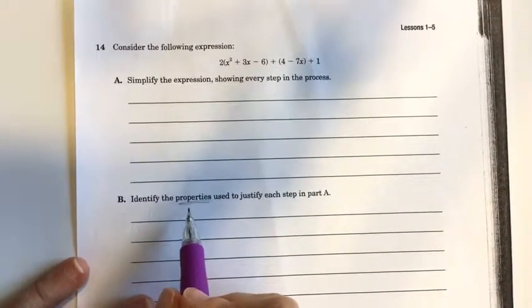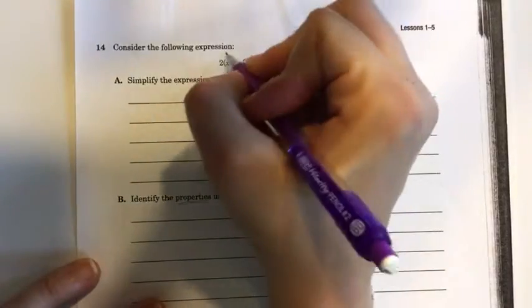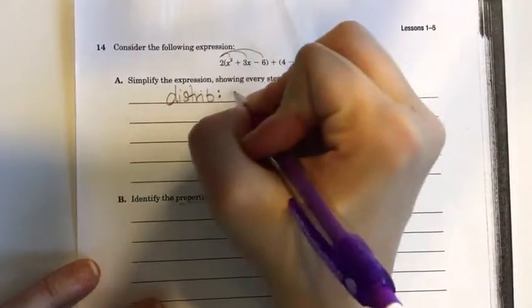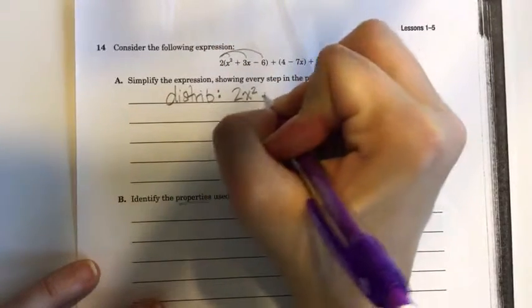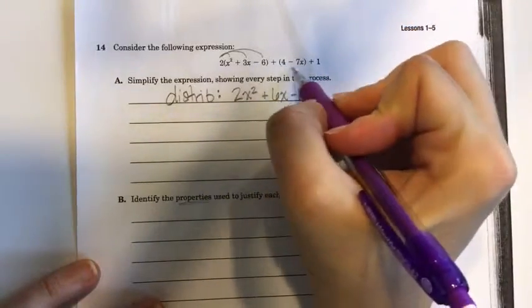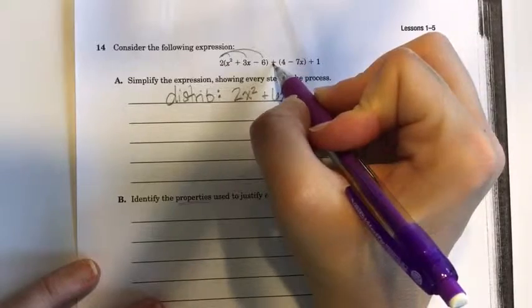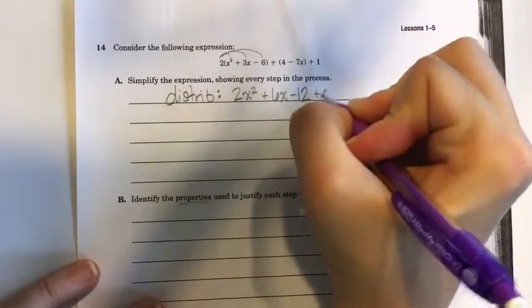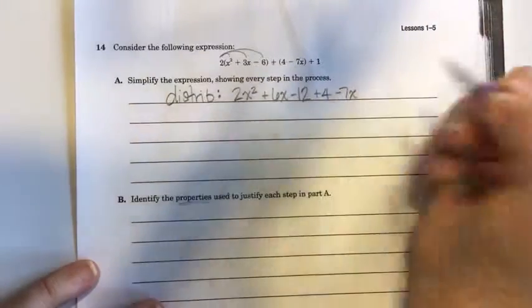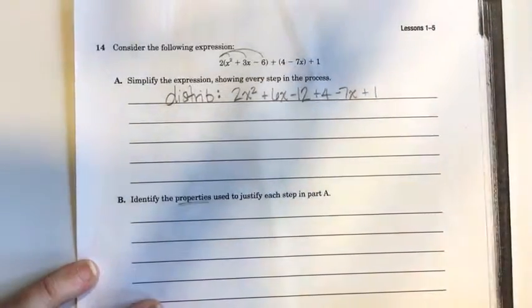Last question on this one. We're simplifying this expression. And then we're going to identify properties also. I'm going to do that as I do part A. So the first thing we're going to do is distributive property. So if I do my distributive property, I get 2x squared plus 6x minus 12. This middle one, there's not really anything distributing. If I distribute a positive, it stays a positive 4. A positive times a negative stays a negative 7. So there's nothing really to do there. And then the plus 1.